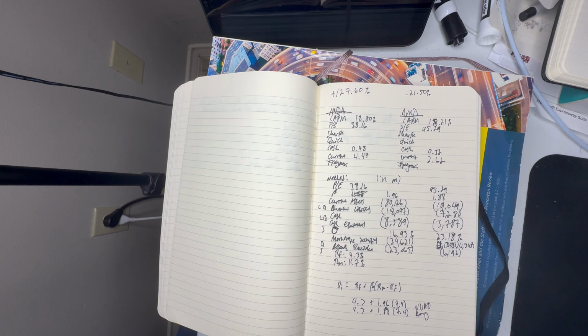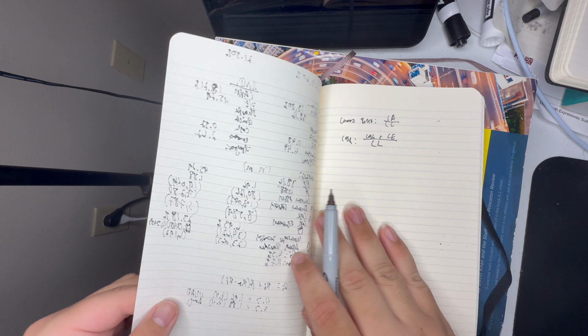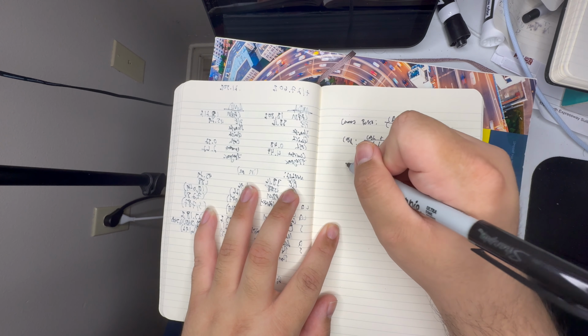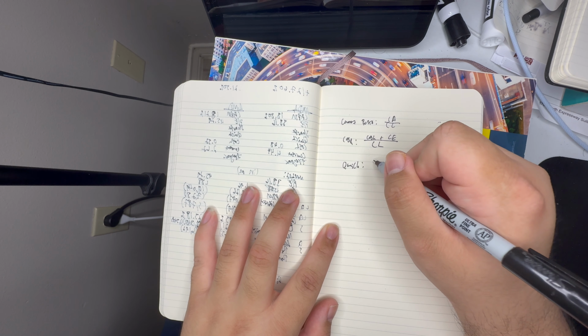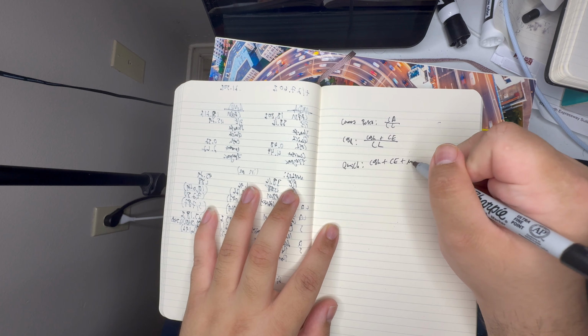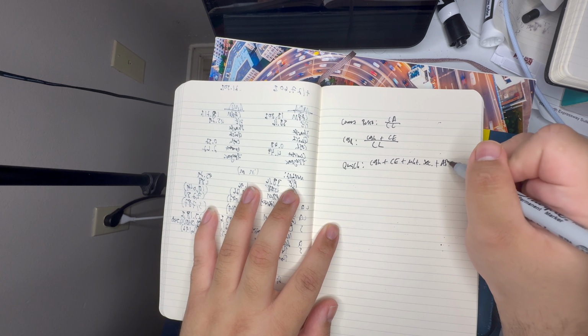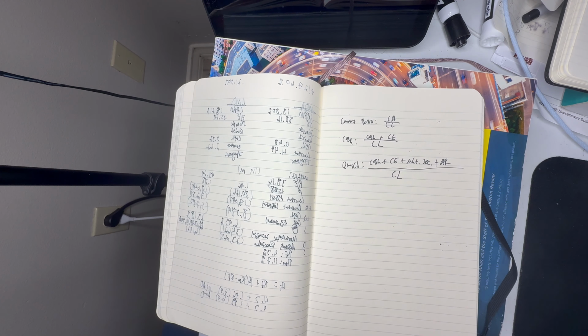So cash equivalents, marketable securities, and accounts receivable. So let's do quick: cash plus cash equivalents plus marketable securities plus accounts receivable, all that over current liabilities.